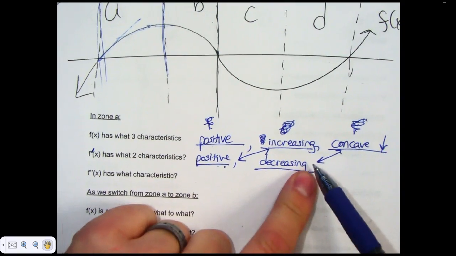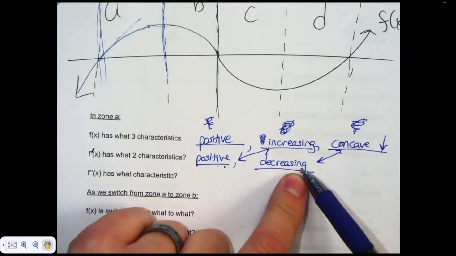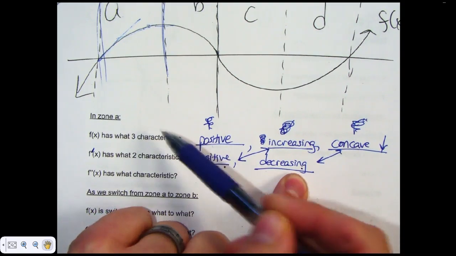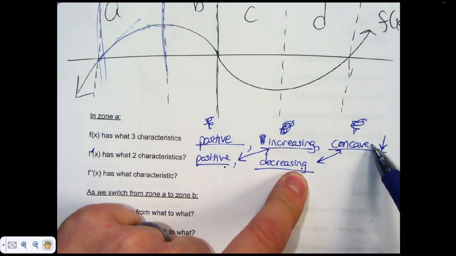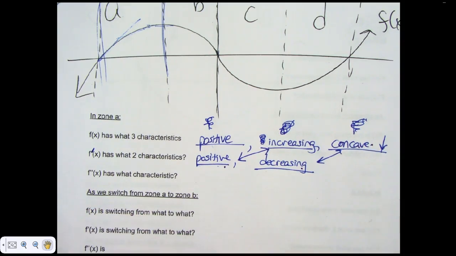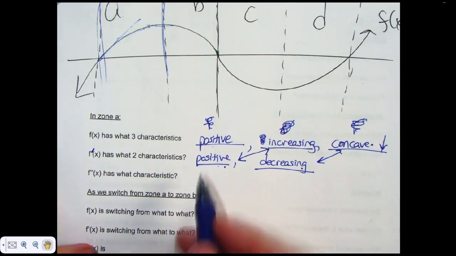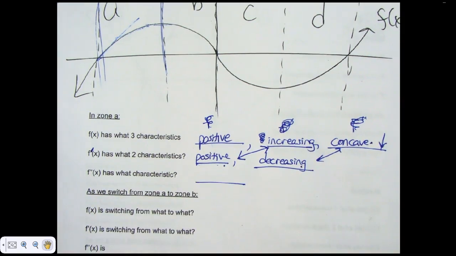Kind of the same idea with this arrow here. F prime decreasing and F concave down. Same exact statement. F double prime of X has what characteristic? F double prime of X is negative.